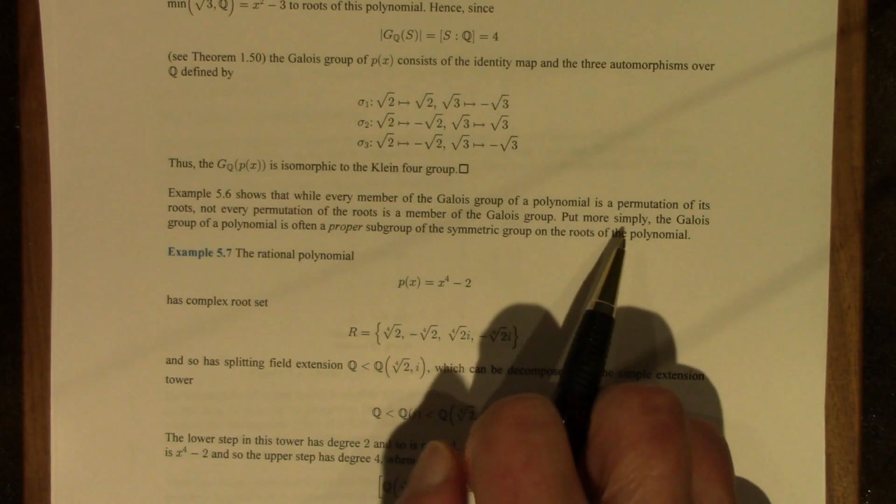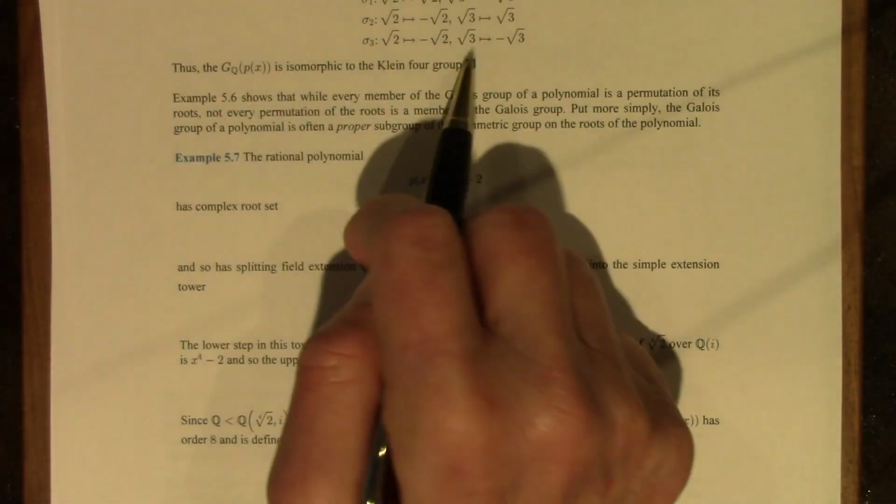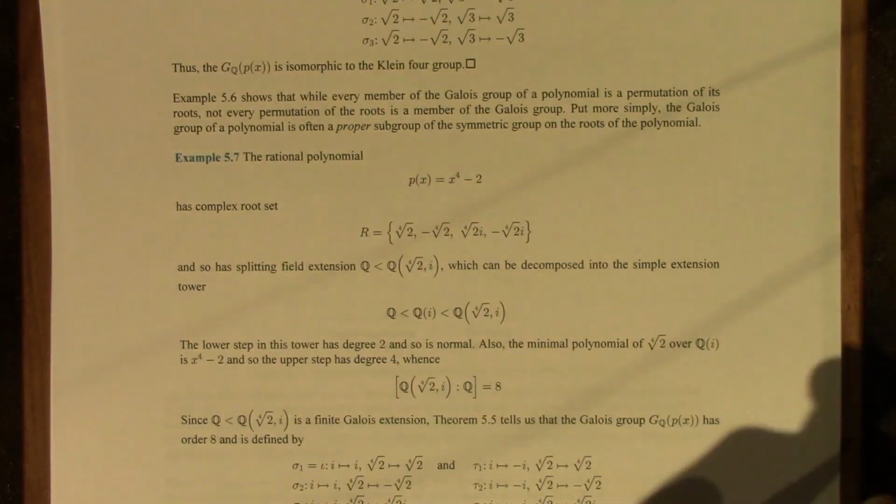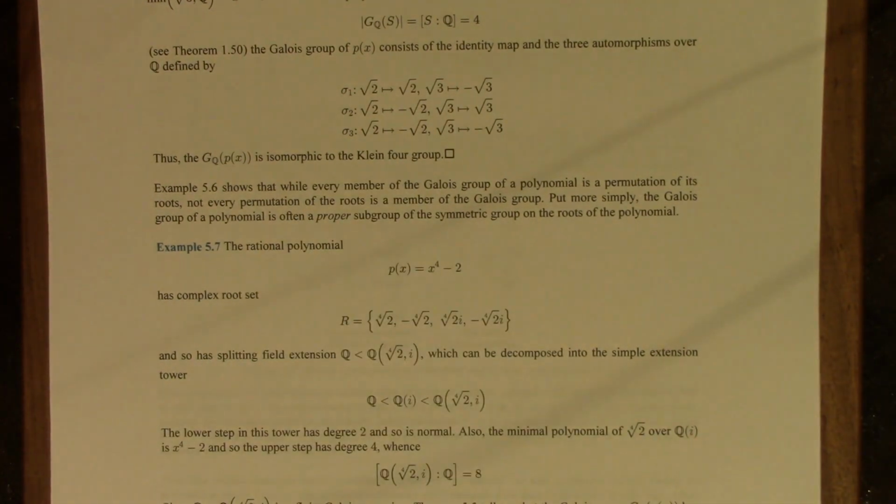So put more simply, the Galois group of a polynomial is often a proper subgroup of the symmetric group on the roots. As it is in this case, there are 4 roots. The symmetric group would be S4 of order 24, but we only have 4 members in the Galois group.